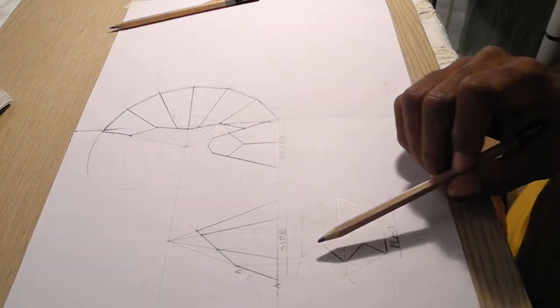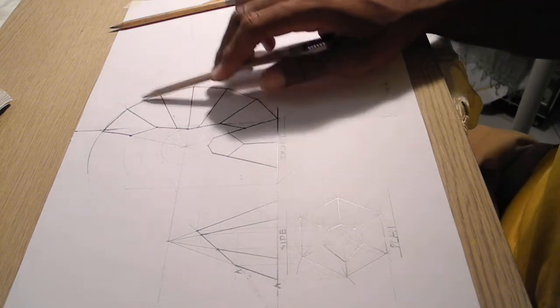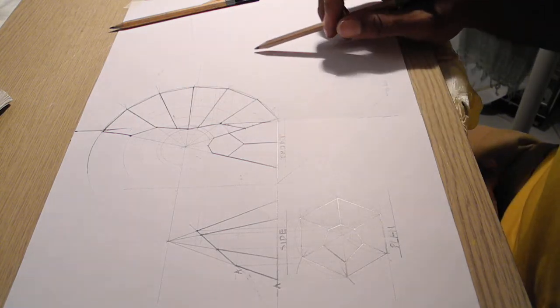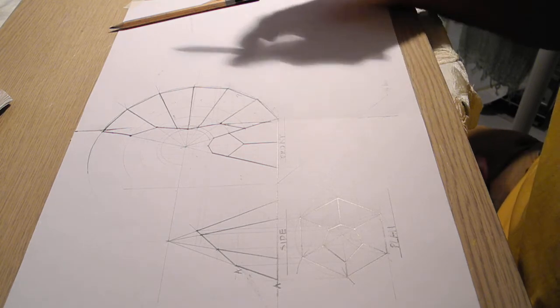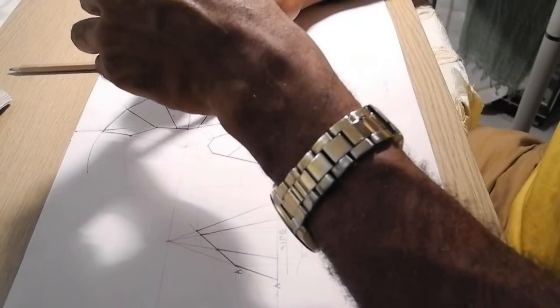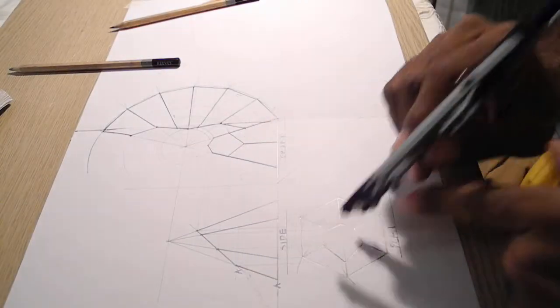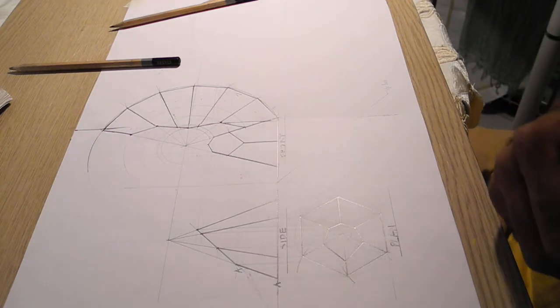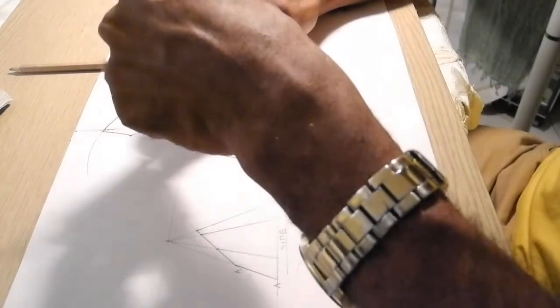So we need to construct the actual outline at one of these 6 points. I decided to choose, I don't know, I'll choose the second point. Once again, we know that to get our plan, we use a 30 millimeter distance.